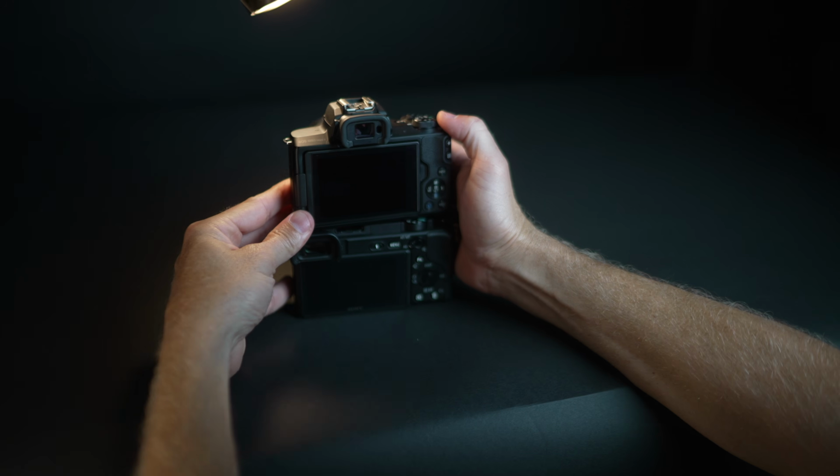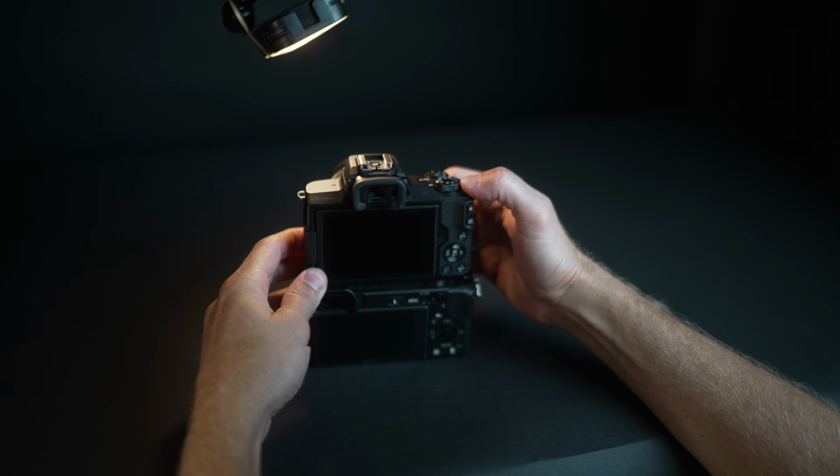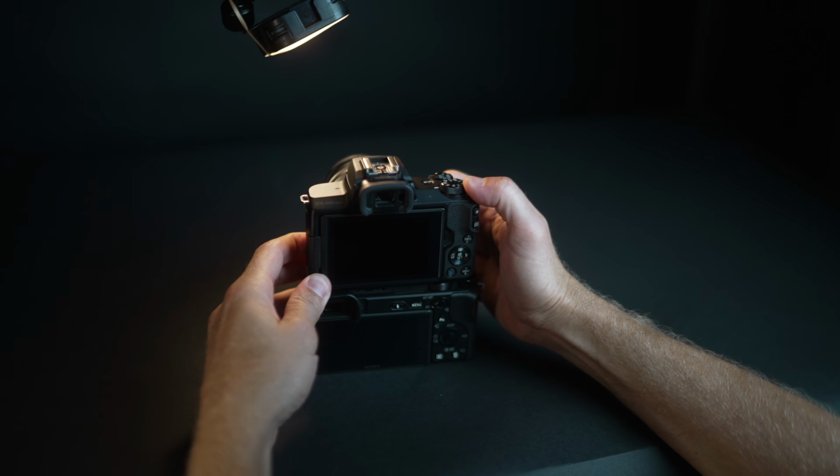I do think either of these cameras' buttons and dials won't make that big of a difference. If you're a beginner and you just go out there and you're not used to either camera, you'll probably just get used to the buttons that are on the outside of the camera. So I don't think it should be a problem with whatever camera you decide on.